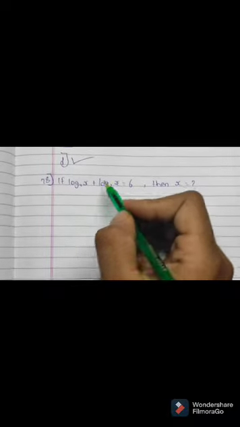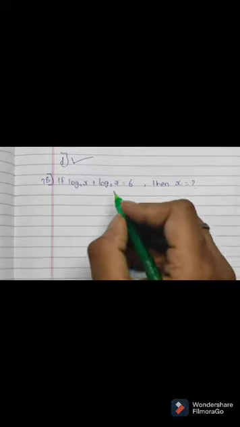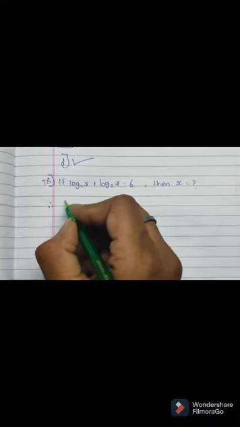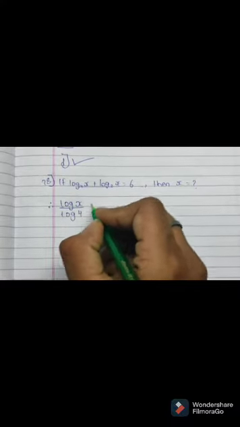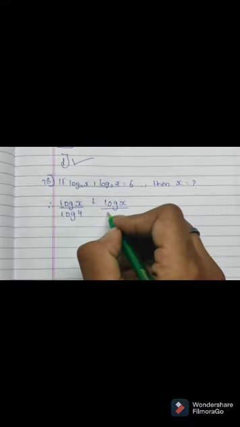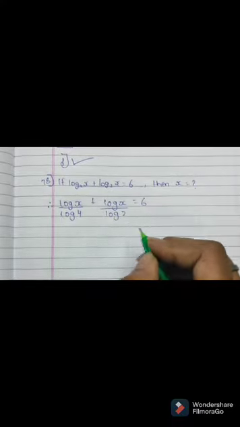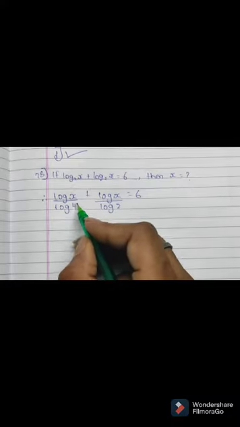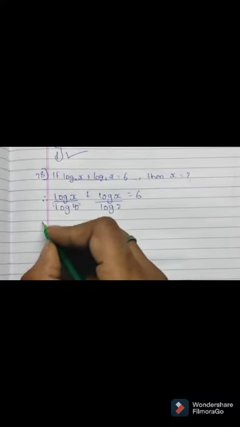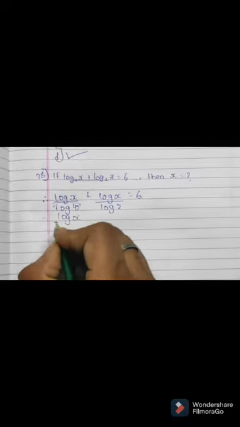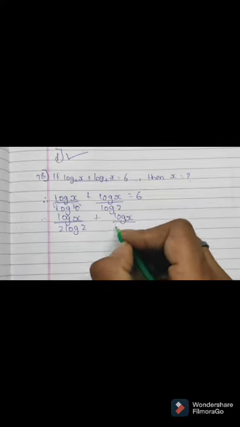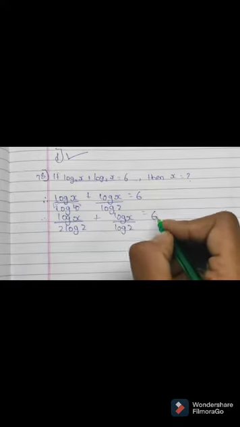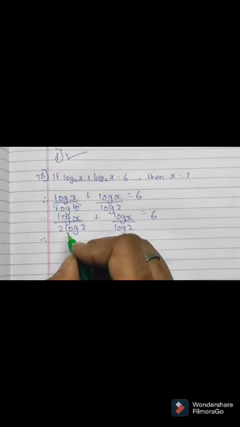Here we need to find the value of x in log x to the base 4 plus log x to the base 2 equals 6. Now here we will use the change of base property, and we can write this whole as log x upon log 4 plus log x upon log 2 equals 6. Now we know that 4 can be written as 2 square and the power will come here. Therefore this can be written as log x upon 2 log 2 plus log x upon log 2 is equal to 6. Therefore now we will take the LCM.